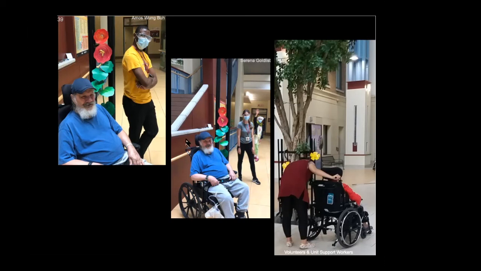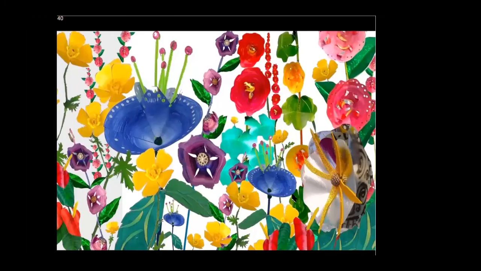And then a wonderful thing, besides these relationships that are growing between the staff and the patients, is that the patients get to see the support workers or the volunteers showing their art projects to other people. So conversations are growing in a lot of ways, things that I hadn't expected. So my learning curve is really, really growing.